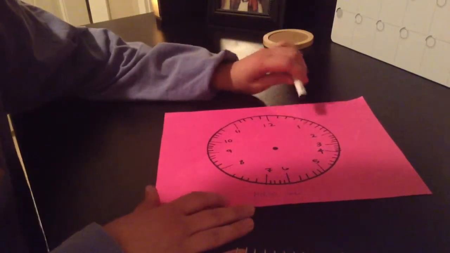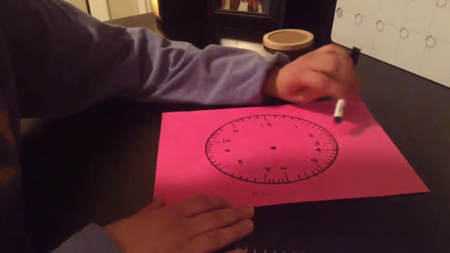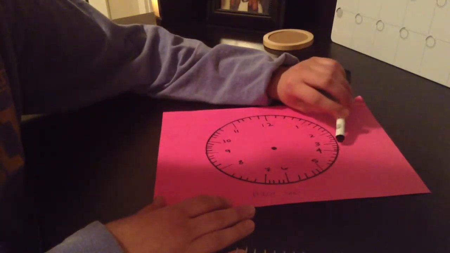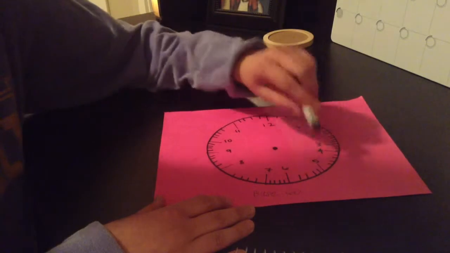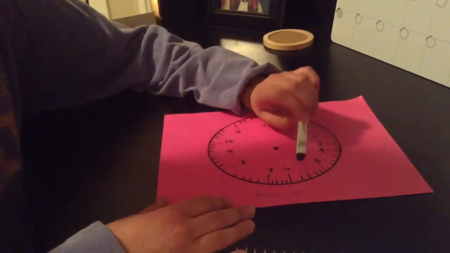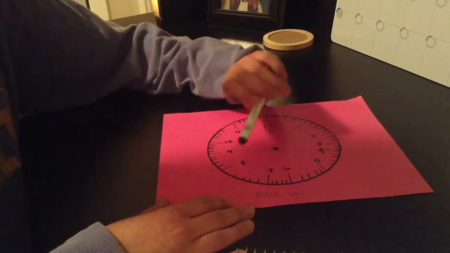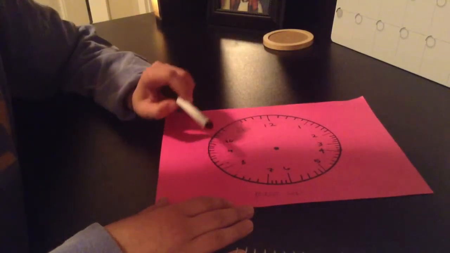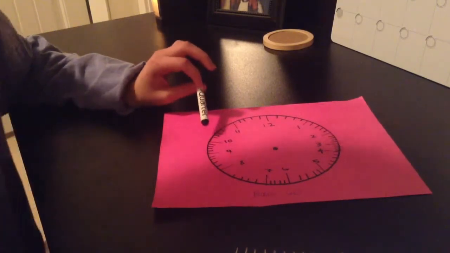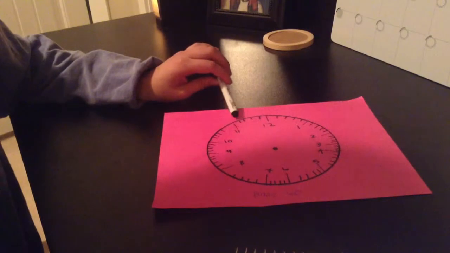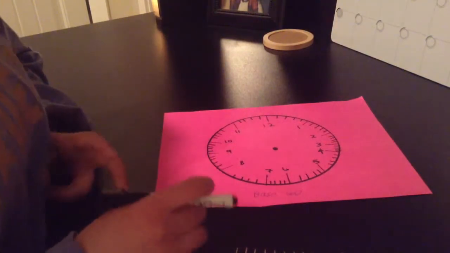1, 2, 3, 4, 5, and so on, counting all the ticks up to 60. So now we know that we are doing elapsed time in base 60.